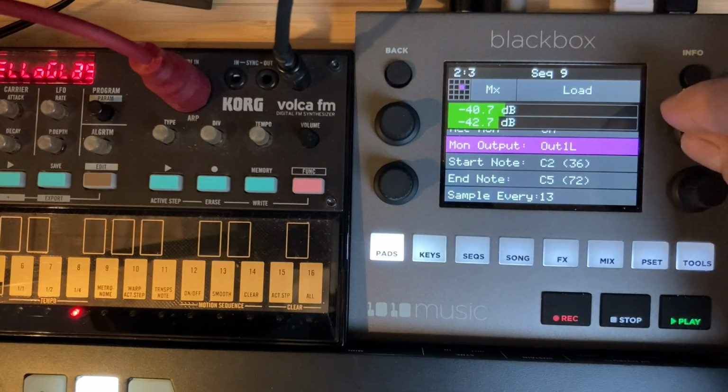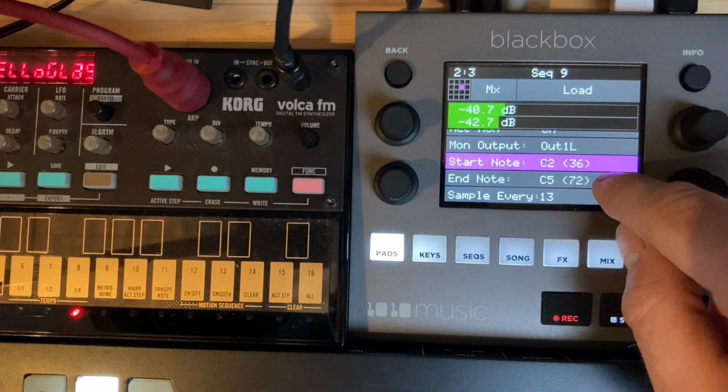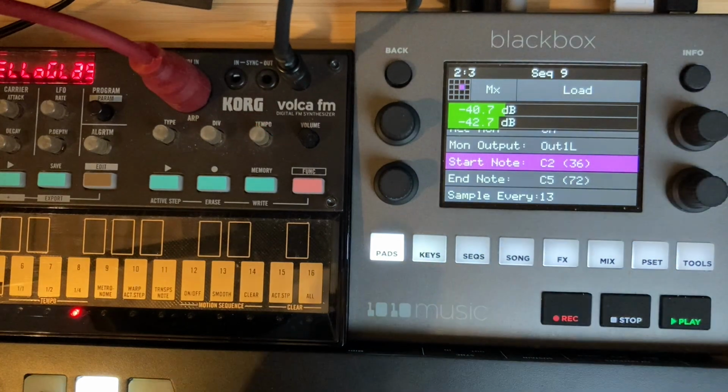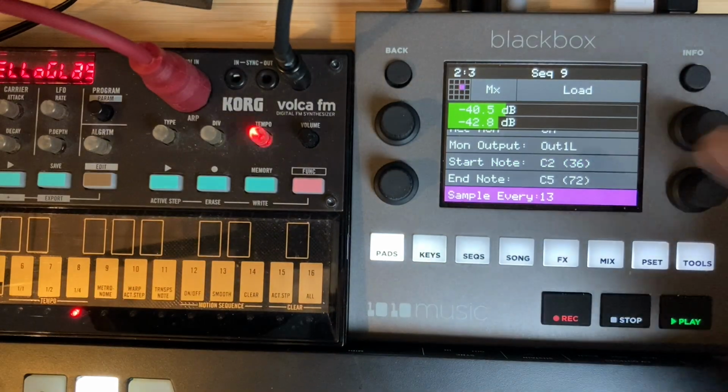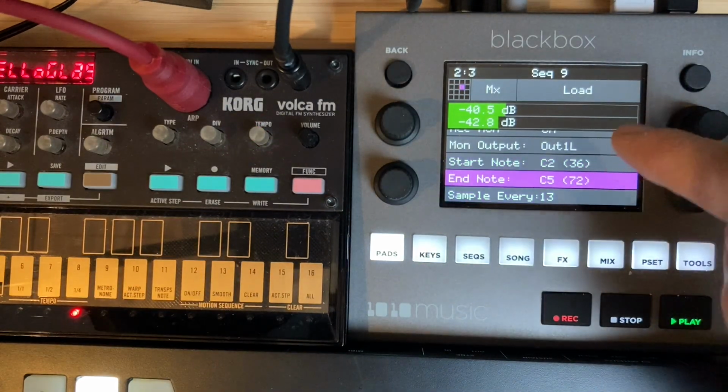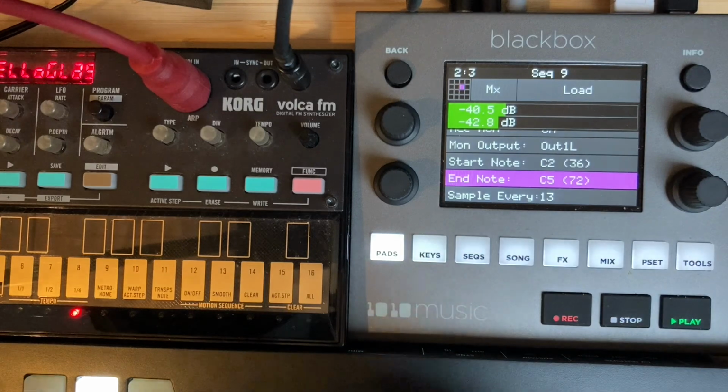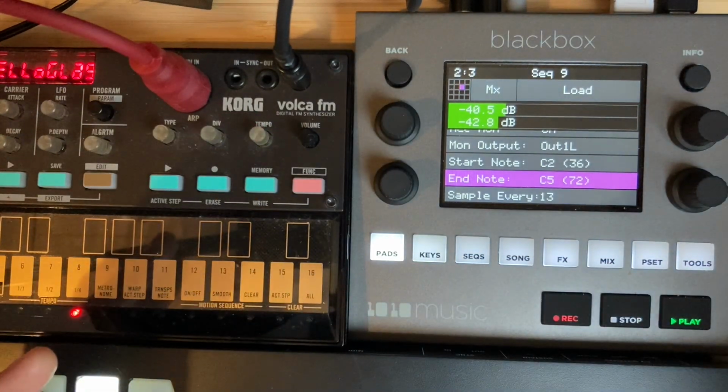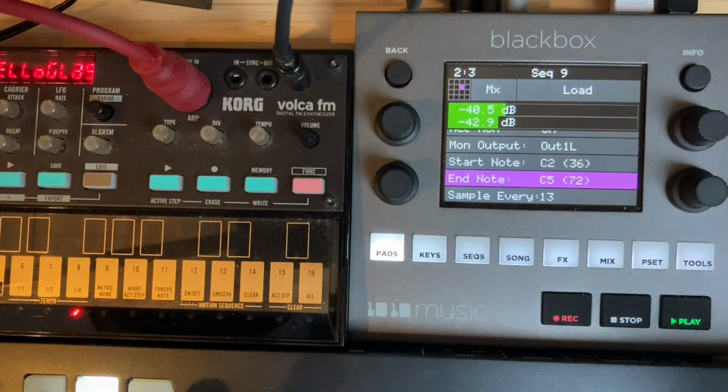And then the start note and the end note is very important, because this is how many times it will record the sample. So it's important to specify which start and end note you want, because it determines how large your multisample will be and how large your range is going to be, which sounds nice.